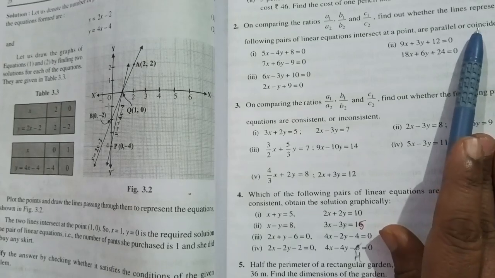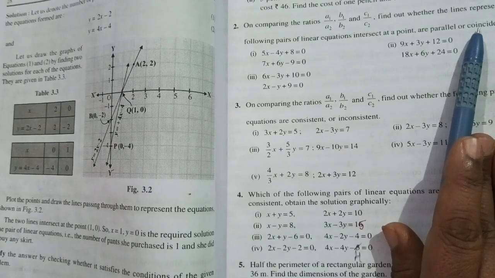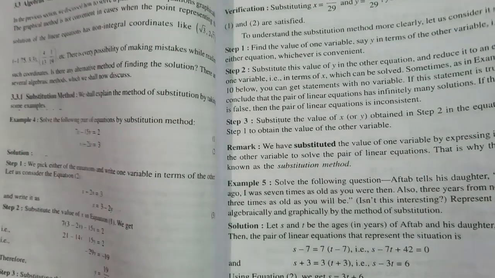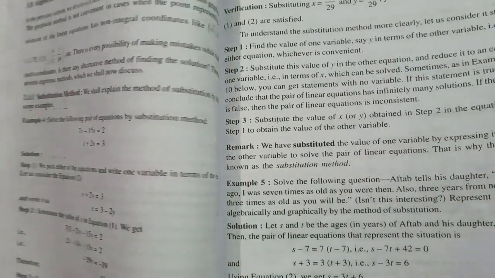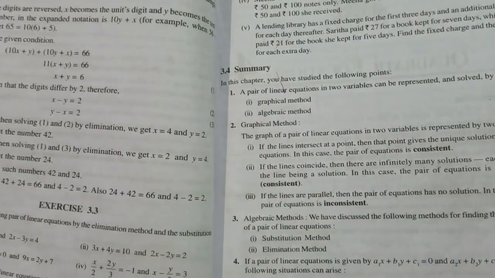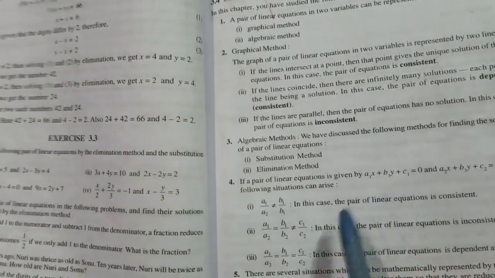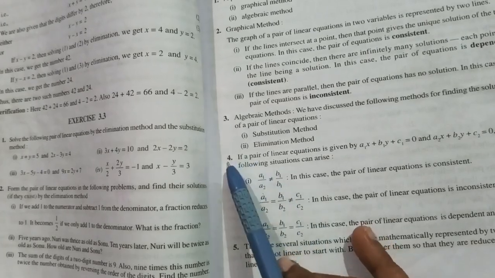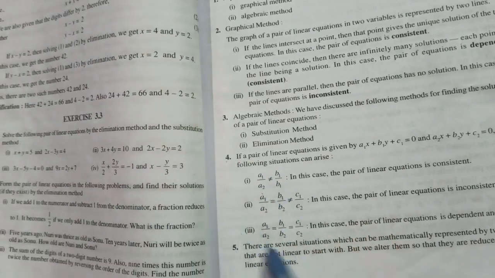So for that you have to remember the conditions, that is A1 by A2 is not equal to B1 by B2, then the pair of linear equations are intersecting. And then it is there in the last page, just to go through that, in the summary they have given. So here if it is A1 by A2, the fourth one in the summary. So these are the things you have to remember.